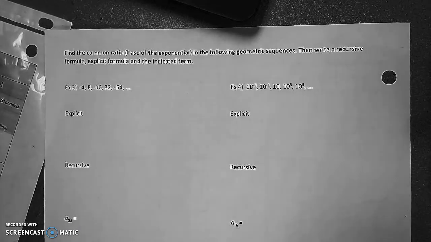Continuing on with looking at geometric sequences, we have a couple of problems here that we're going to work through. And we might work them a couple different ways, so just know that going in. You'll see some different ways to work these. So as I look at problem number 3, it says find the explicit formula.